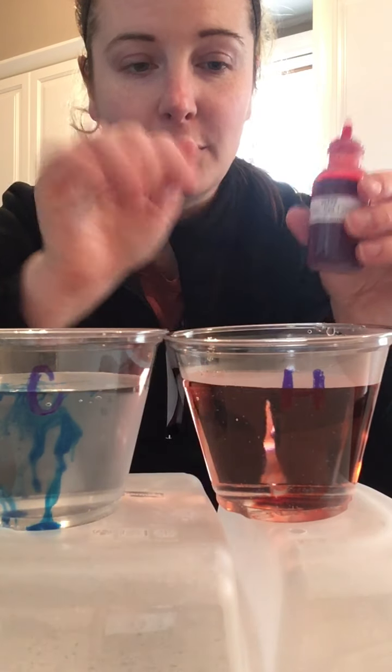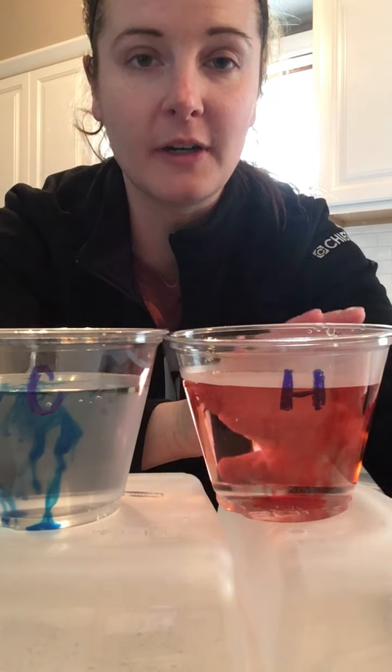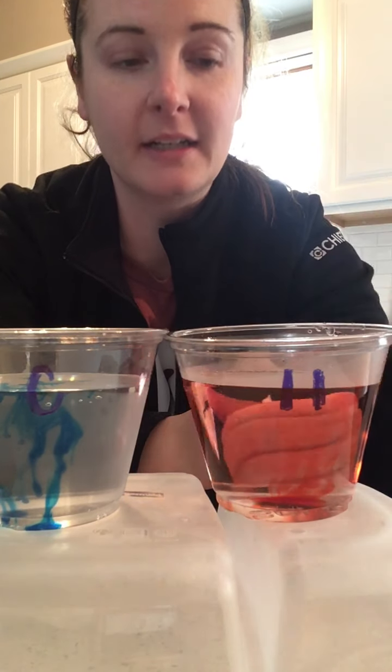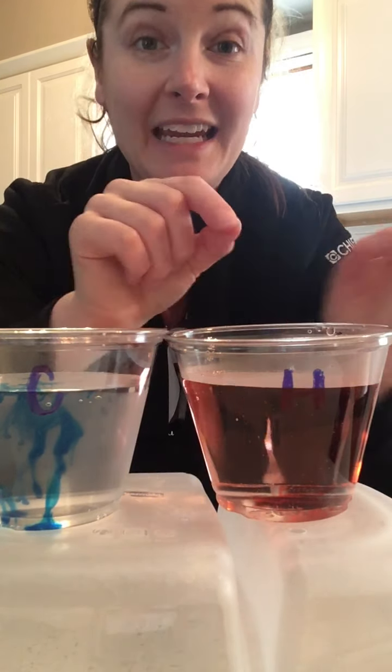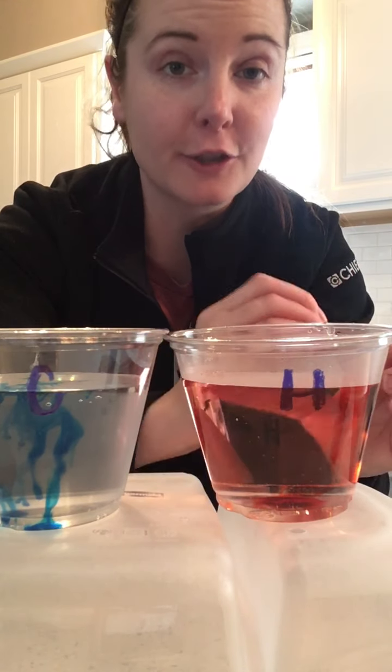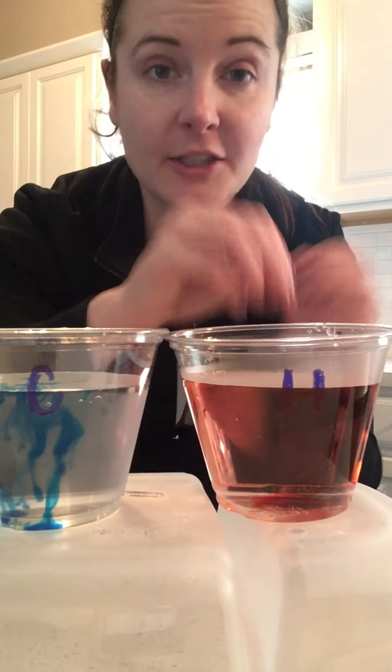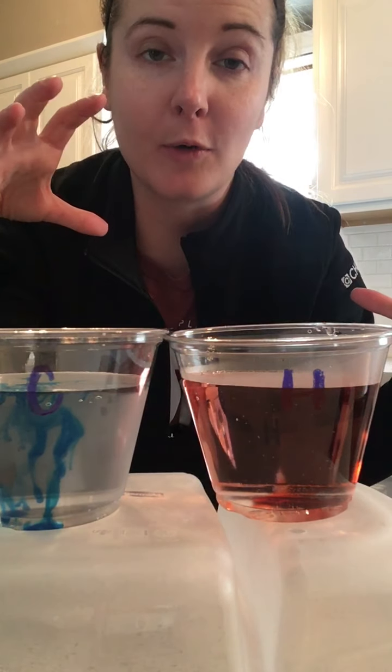The food coloring molecules went into the red temperature, and that temperature heated up those molecules of food coloring. Those molecules then were heated, which means they gained energy. We call that thermal energy. They gained heat energy, and they started moving around and started spreading out more quickly.